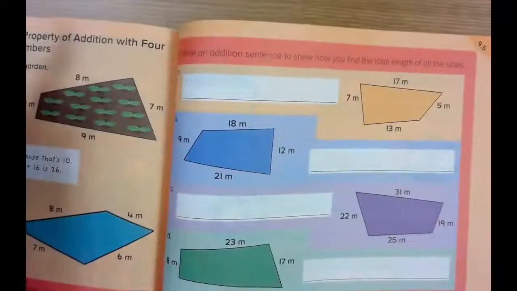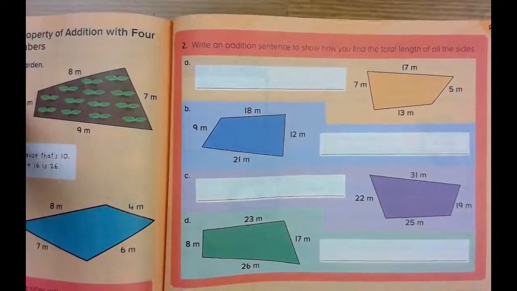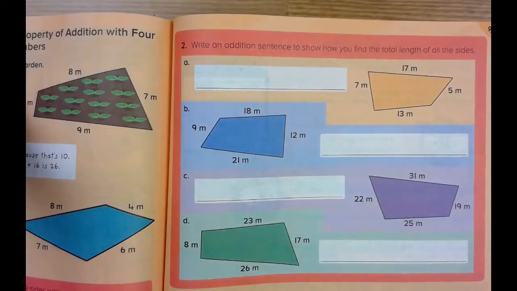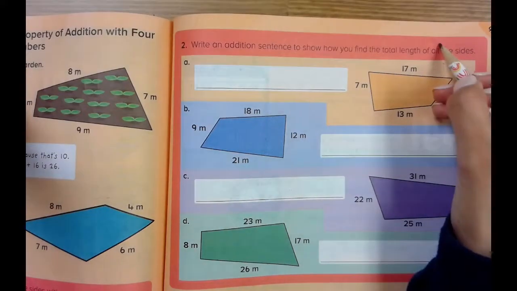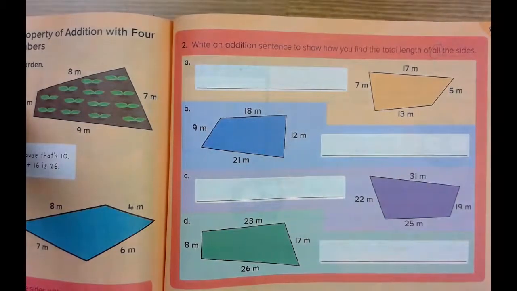On number 2, we're going to write an addition sentence to show how you find the total length of all sides. So exactly what we've been doing. We're just doing it again over here on the side. But now, instead of breaking up our addition sentences, instead of writing 3 of them, I'm going to write one long one because it wants to know of all. So I want to show the total length of all my sides. If you think that you do better with doing 3 separate number sentences, you can still do that. I'm going to show you with writing just only one addition sentence.